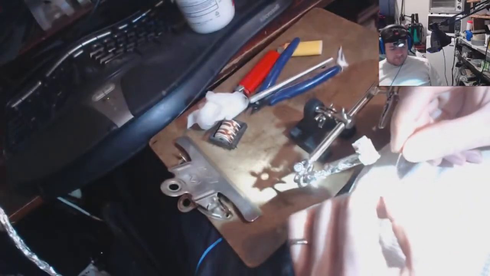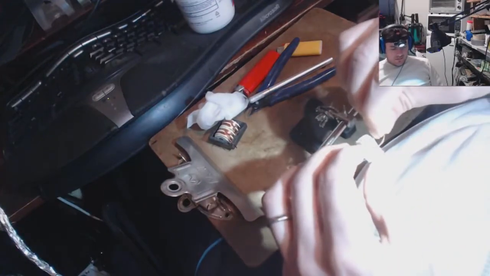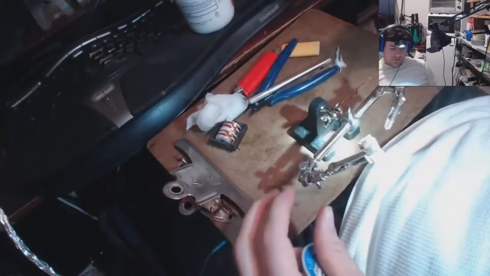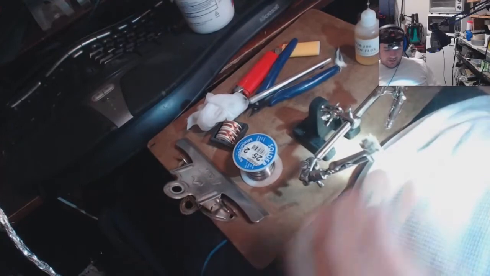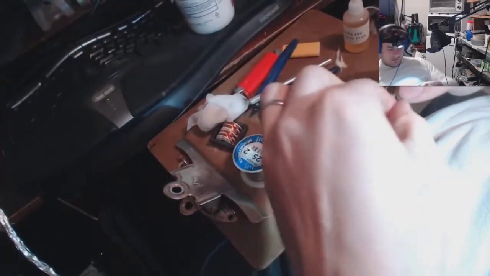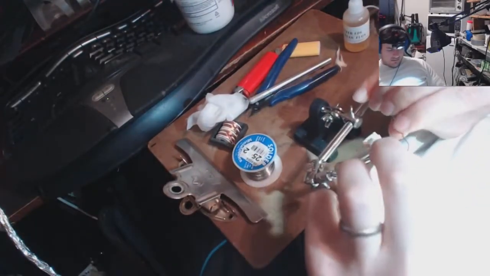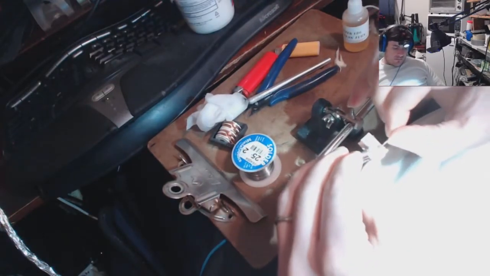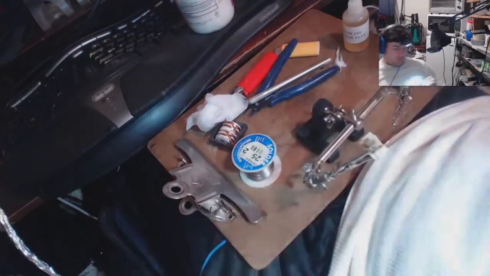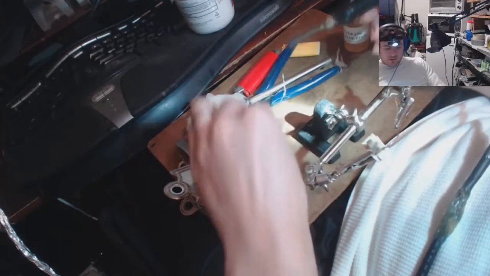Alright, I'm just gonna solder it right on. Put a little flux, Kester 186 flux. Use my helping hand to make them be by each other. Oh, here we go.